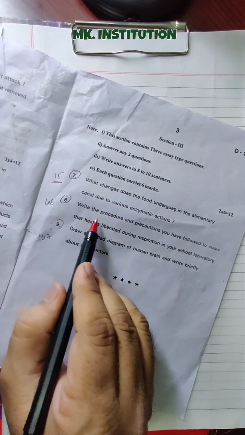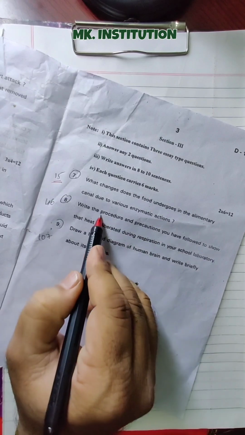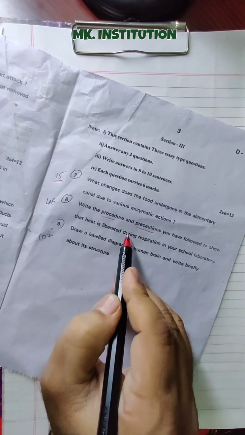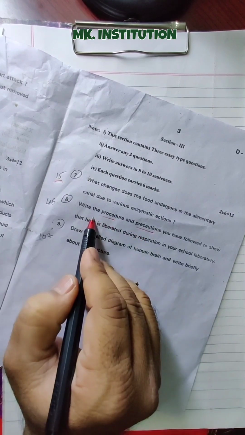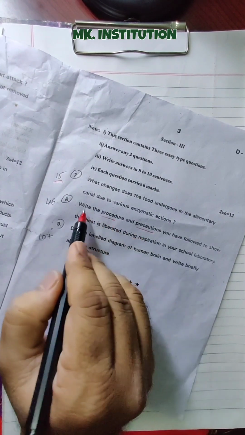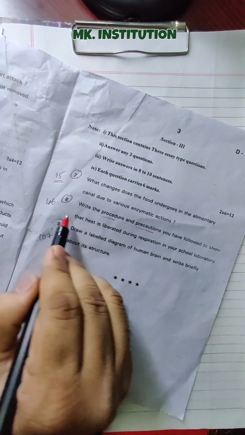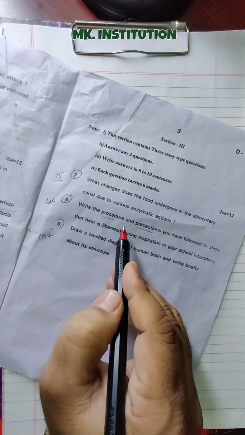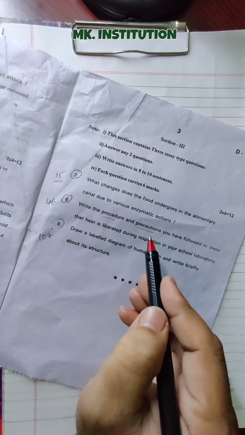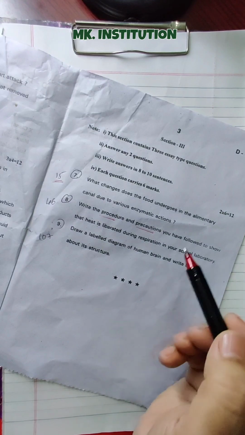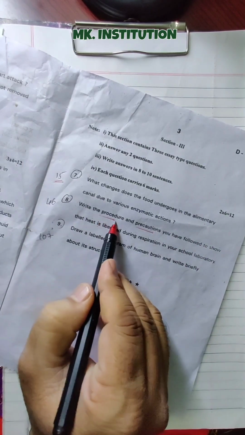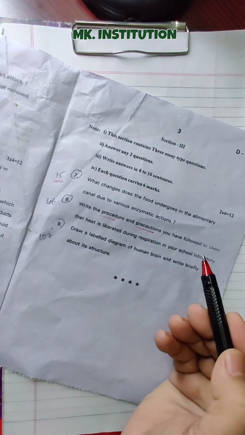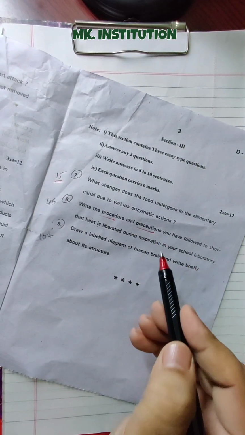Next answer: write the procedure and precaution. See, sometimes they ask you to write the procedure or precaution, observation, conclusion, and all these things. Or sometimes they directly give the question: explain briefly how you can prepare the carbon dioxide essential for photosynthesis. That means you have to write the full answer. But sometimes they ask to write only the procedure, precaution, sometimes observation, conclusion. Okay, they can give you all of this.